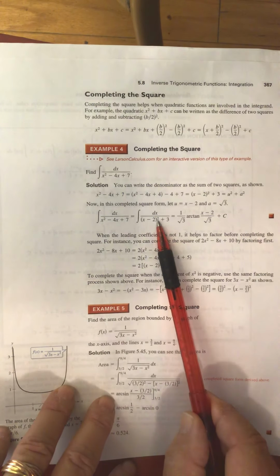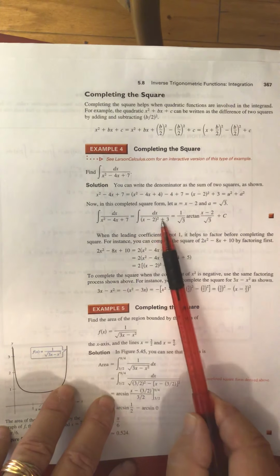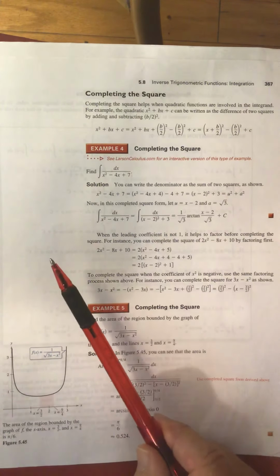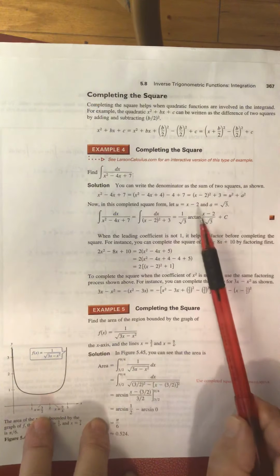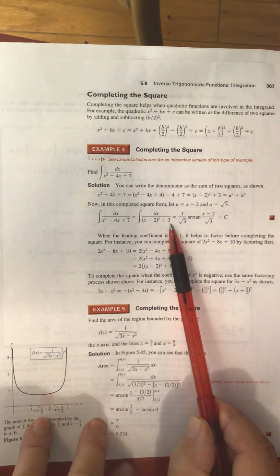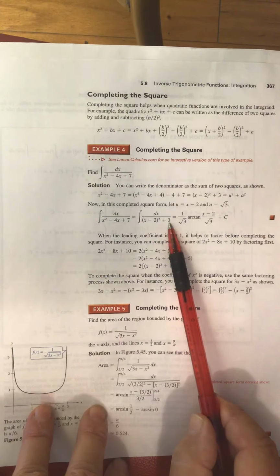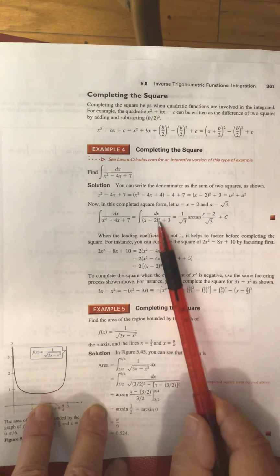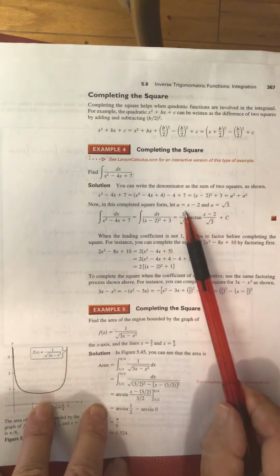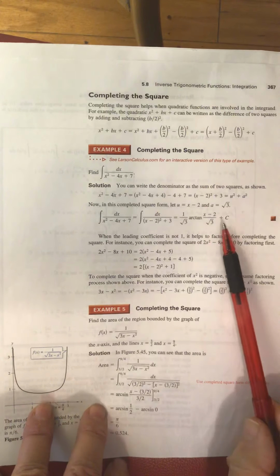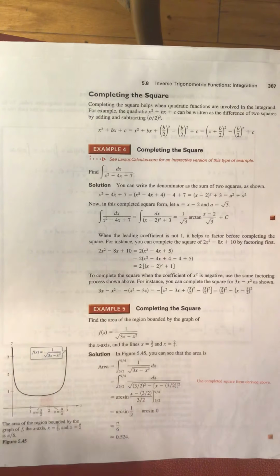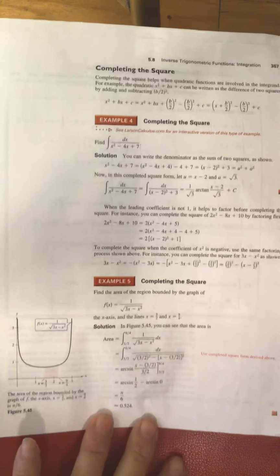I now have a function squared plus a number. And since I have a function squared plus a number, that fits u squared plus a squared. That's arctan. So the square root of 3 squared is my a. X minus 2 is my u. So this is 1 over a, arctan of u over a, plus c, and we have evaluated the integral by completing the square.